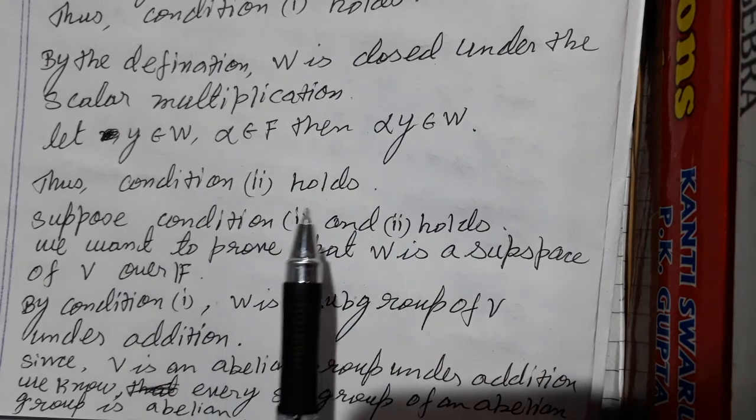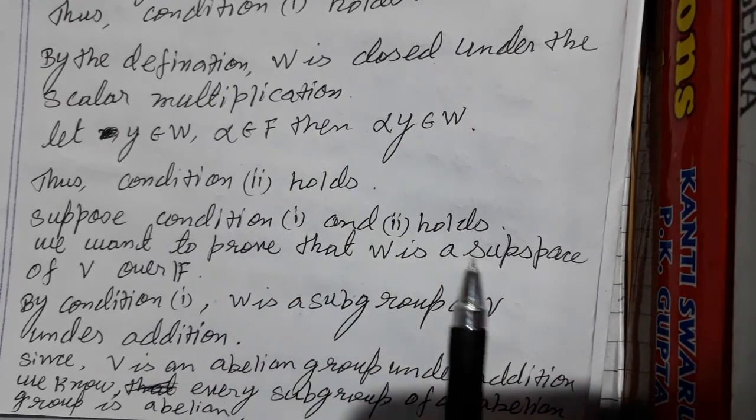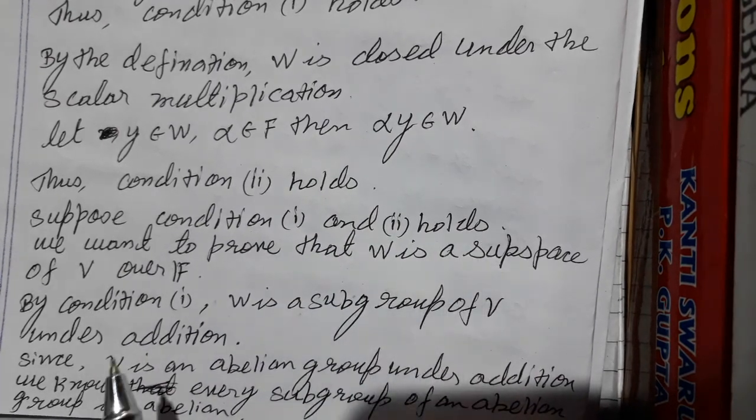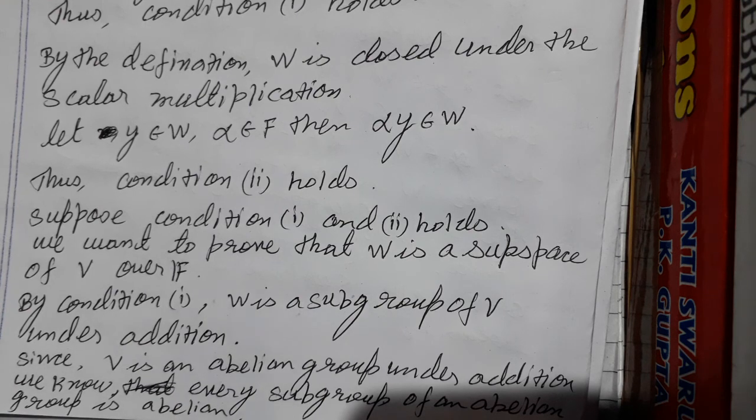Now we'll assume that conditions 1 and 2 are true, and then we try to prove that W is a subspace of V over F. To prove a subspace, first of all, let us prove that W is a vector space over the field F.